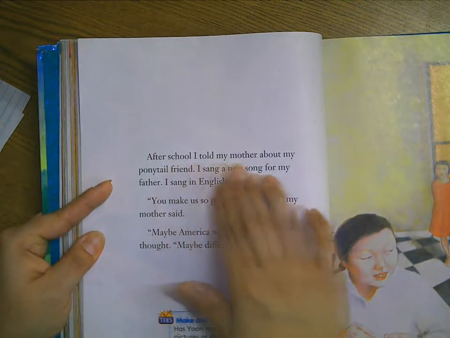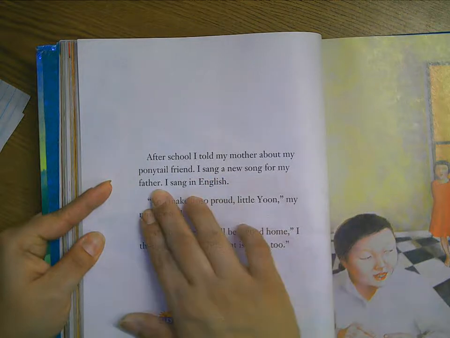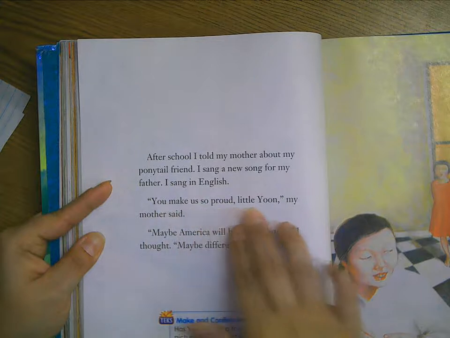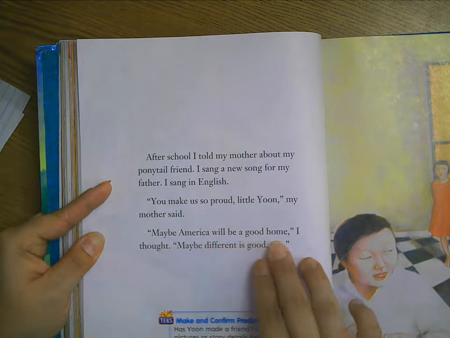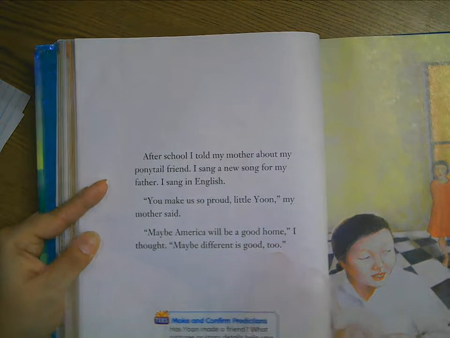After school, I told my mother about my ponytail friend. I sang a new song for my father. I sang in English. "You make us so proud, little Yoon," my mother said. "Maybe America will be a good home." I thought, maybe different is good too.